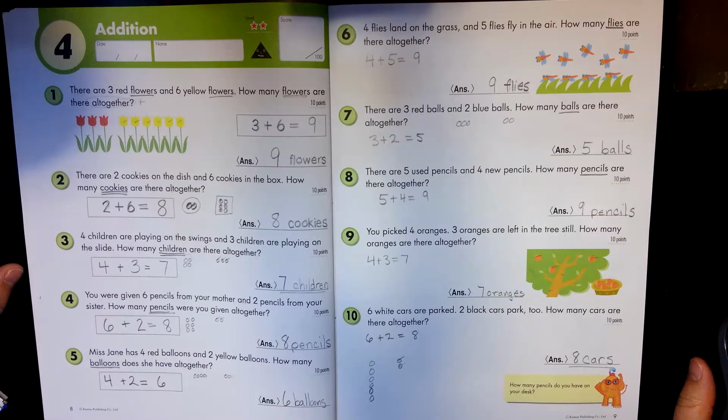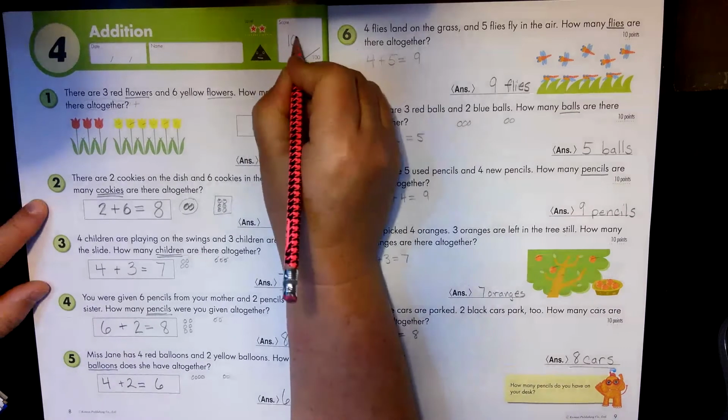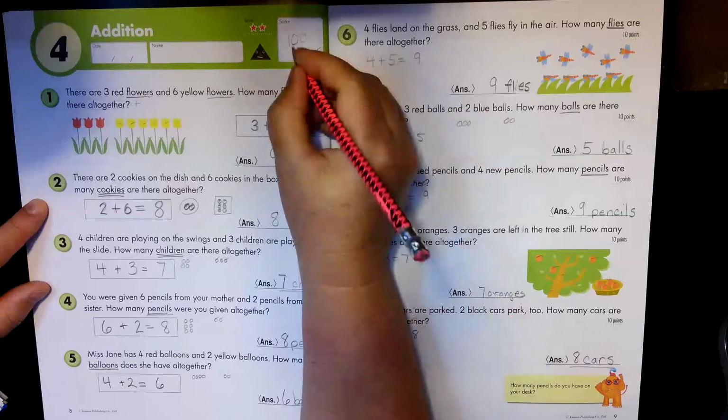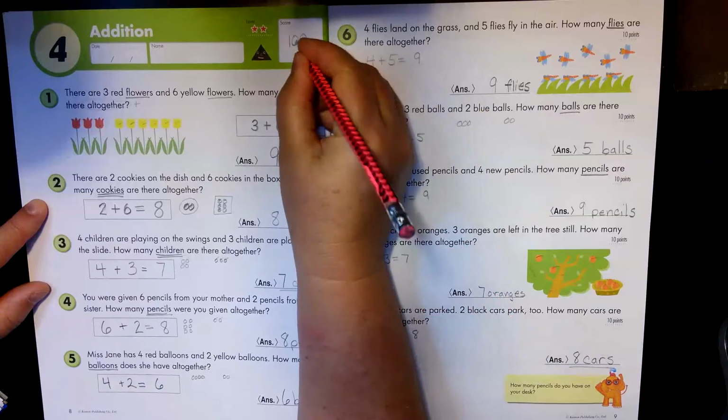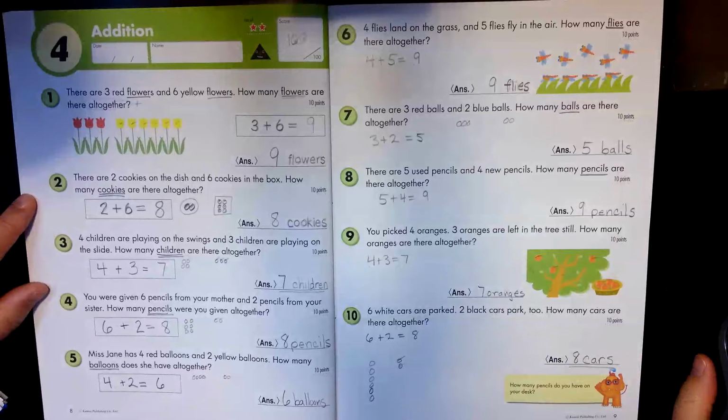How about you? If your work looks like mine and you have corrected any mistakes you made and fixed up all of your answers, then you need to draw yourself 100% at the top. So I like to make it into little smiley faces. 100 at the tippy top. Good job finishing lesson 4.